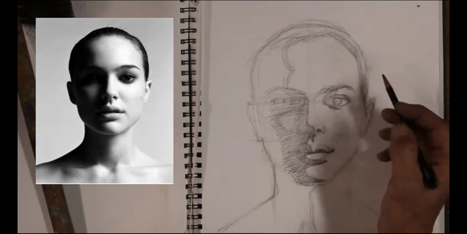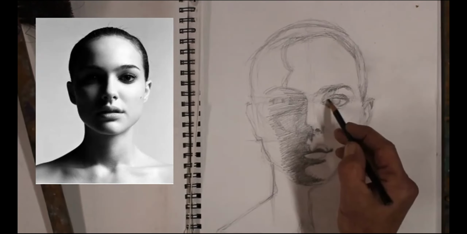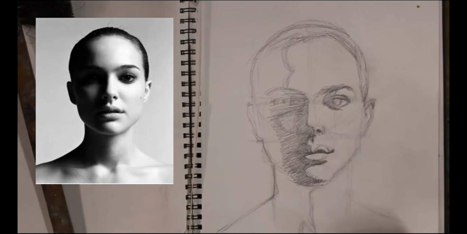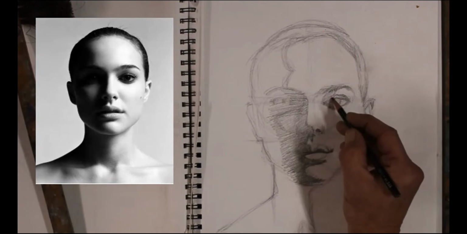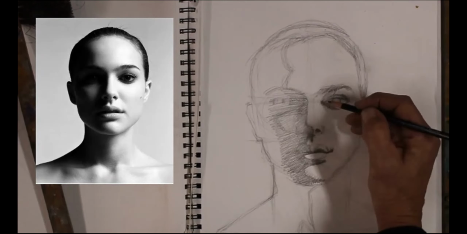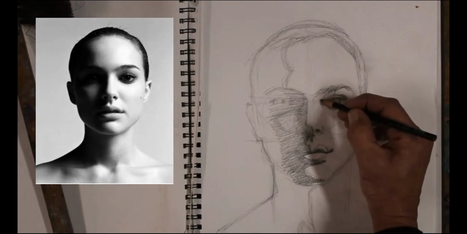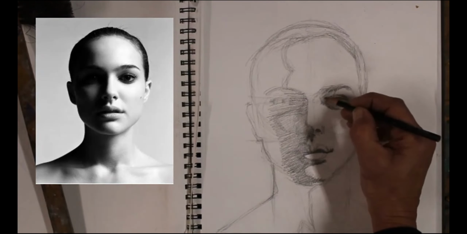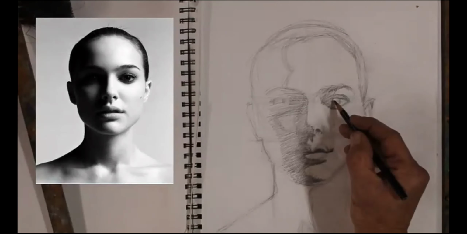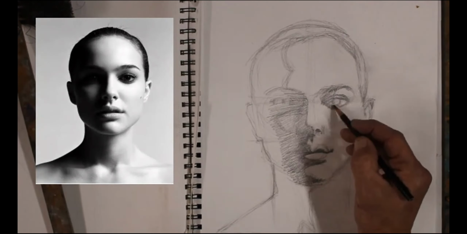Also notice this, the inside of the eye is actually in shadow. The white of the eye, I mean, is in shadow to the left of the iris here. And the iris goes pretty dark too.